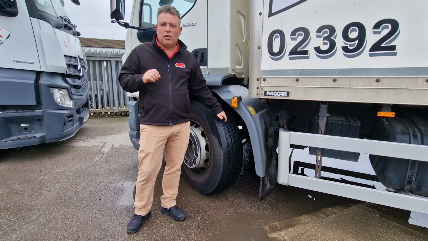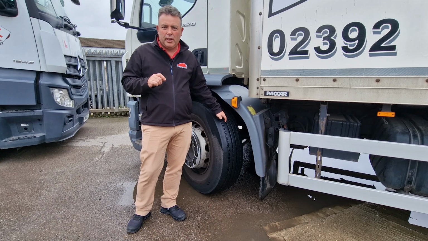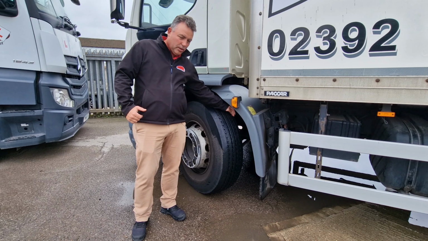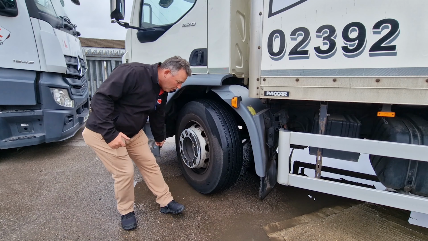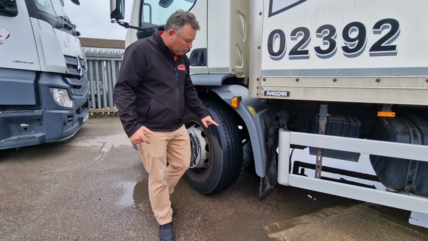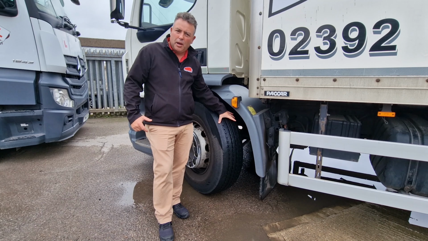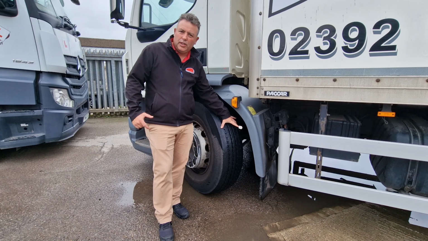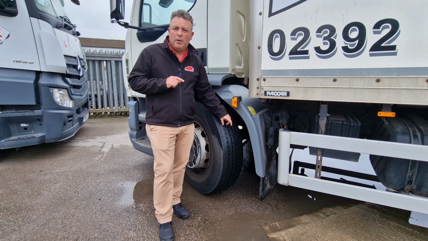On a truck tyre we need 1 mm of tread depth, across 3/4 of the width of the tyre throughout the whole circumference. So you'll notice on the treads that there's some flat points on the tyre, and that's perfectly fine. You're looking at the tread in between. Minimum of 1 mm of tread depth.